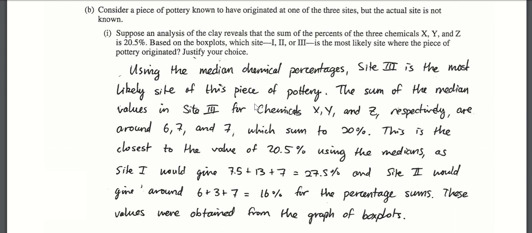This student did a jam-up job because the student looked at the median measure. That's great. What's the average? What's the center number? And so this student chose site 3 because when they added up the 3 medians for X, Y, and Z at site 3, it came pretty close to 20%.